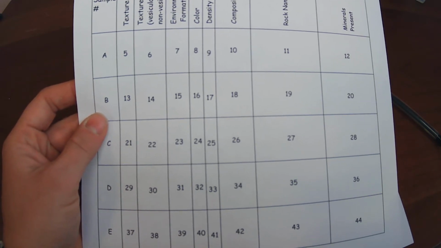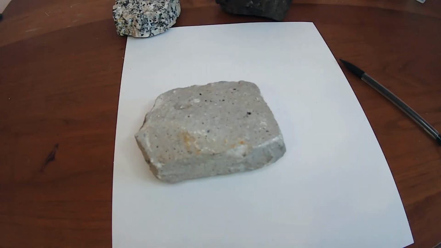Remember to access this. You can get it all through Teams. If you have a printer, you're welcome to print it. If not, follow along right on your computer. So we're going to get started.